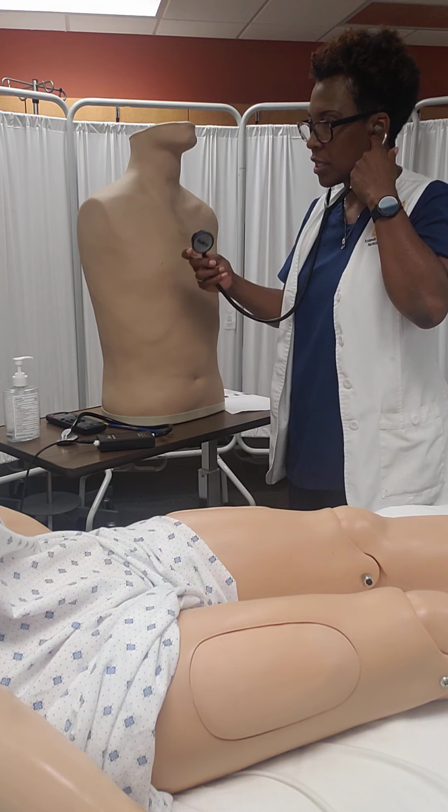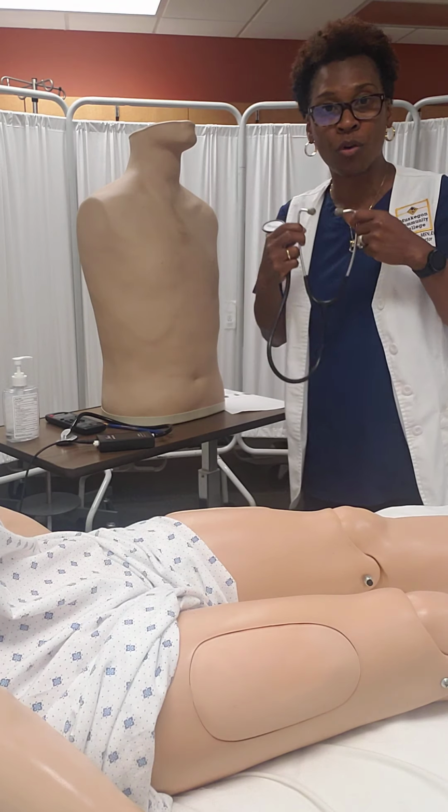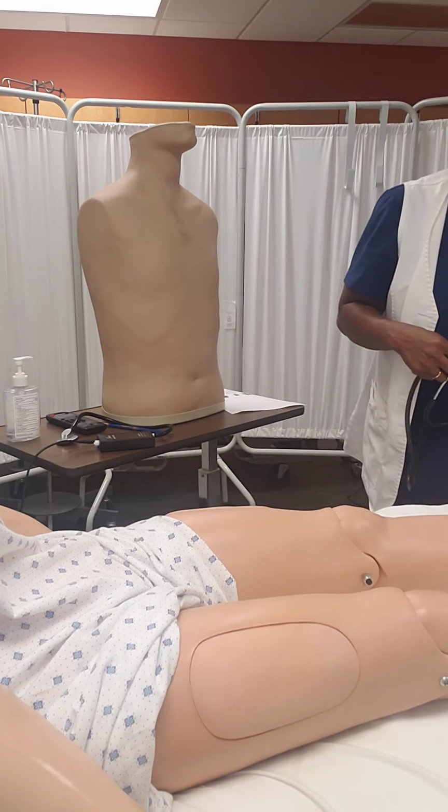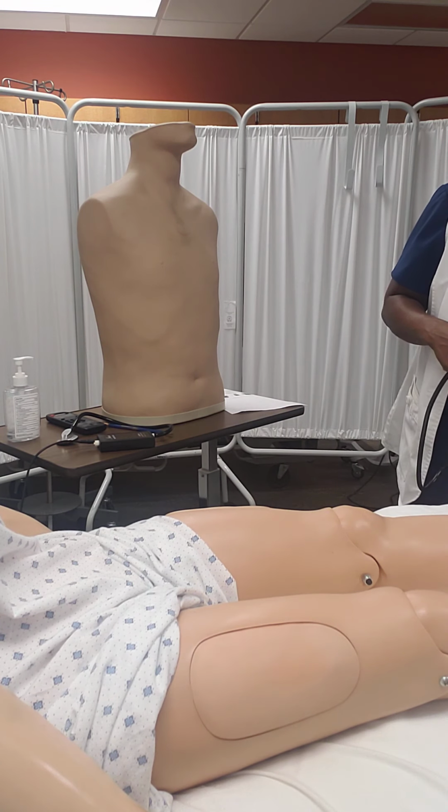And remember, there are 3 lobes on the right and 2 lobes on the left.